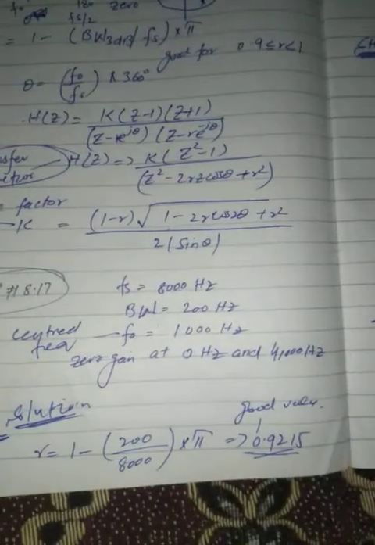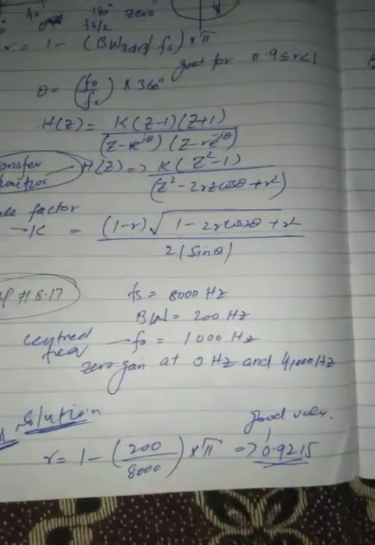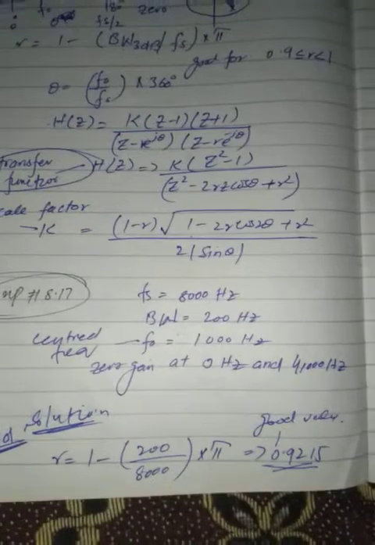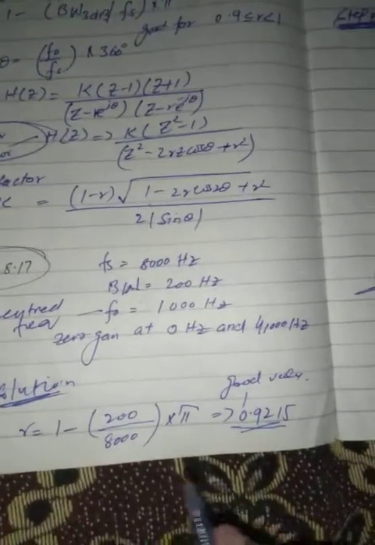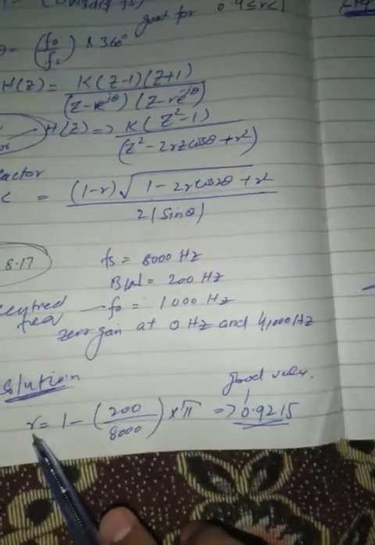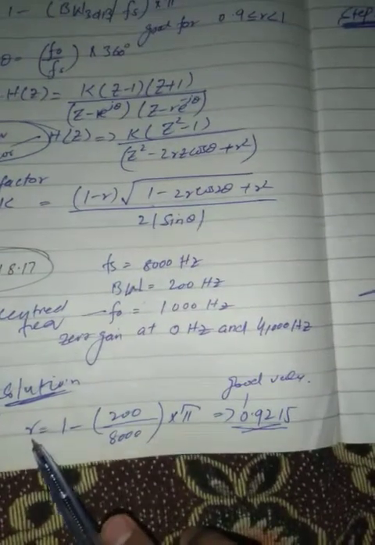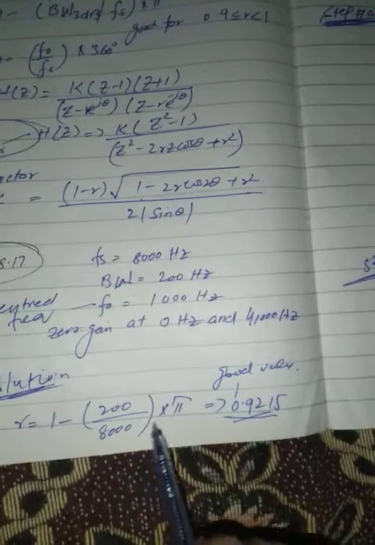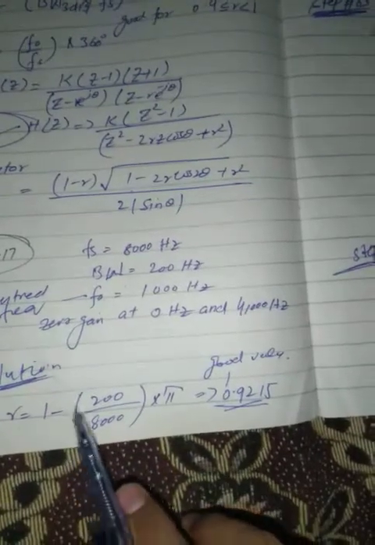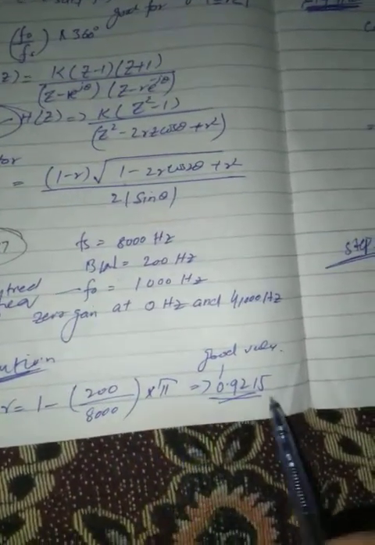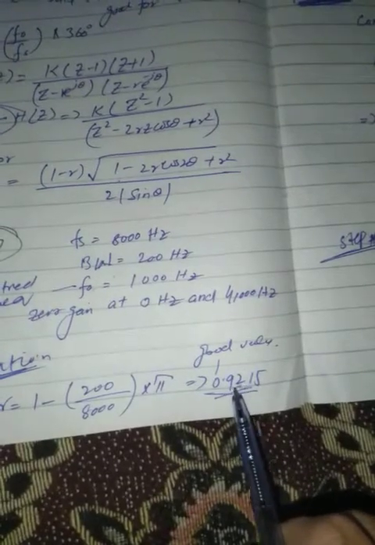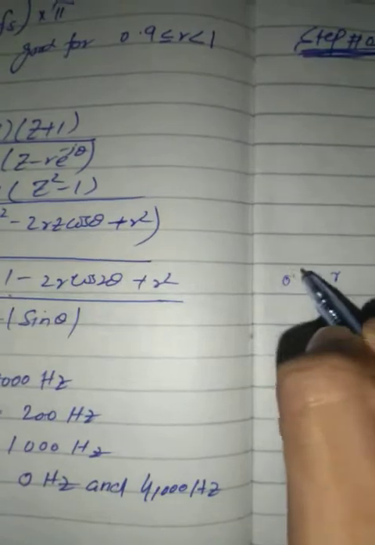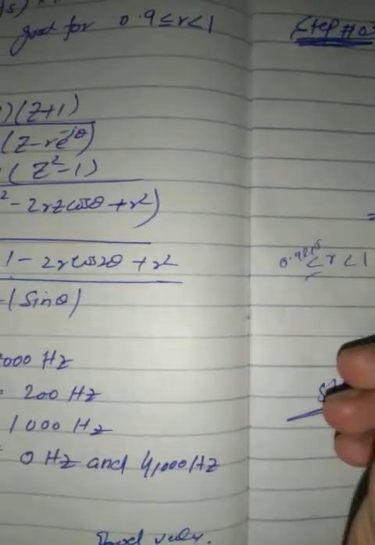I have to find the transfer function using the pole zero placement method. First, I calculate the value of R: 1 minus 200 divided by 8000 multiplied by pi. After putting these values in the calculator, I get 0.9215. So my R value should be between 0.9215 and less than 1.